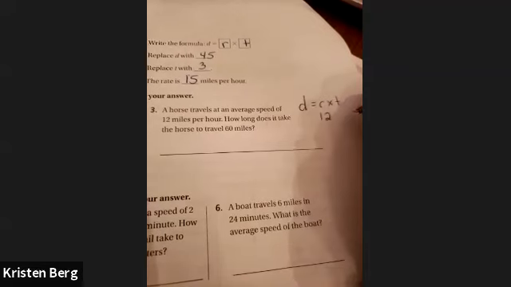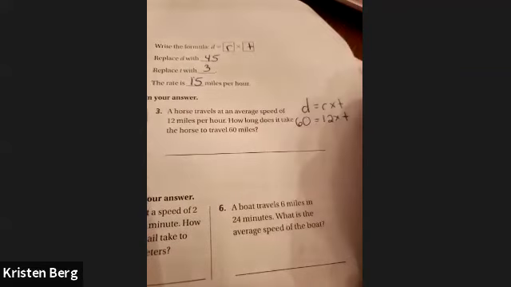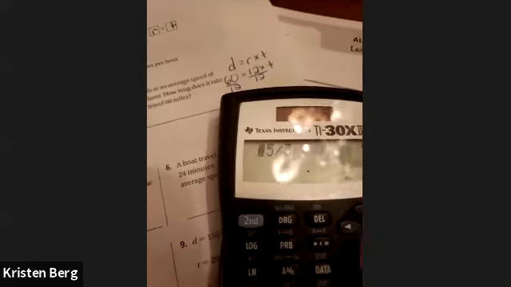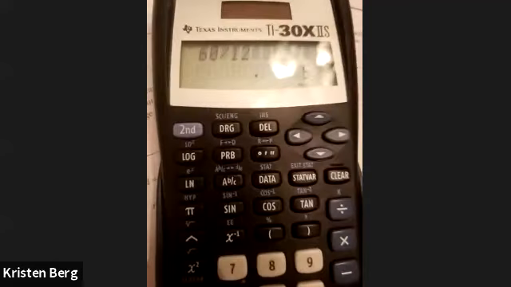Next, again, D equals R times T. A horse travels at an average speed of 12 miles per hour. How long will it take that horse to travel 60 miles? We don't know the time. In order to get T by itself, you would have to do the opposite, which is divide by 12 to both sides. If you did that, it would be 60 divided by 12, and that came out to be 5. Therefore it would take that horse 5 hours to go 60 miles.